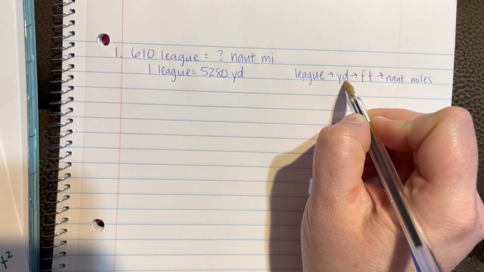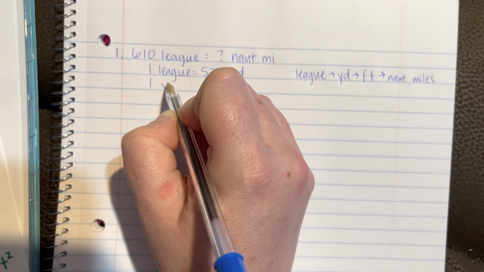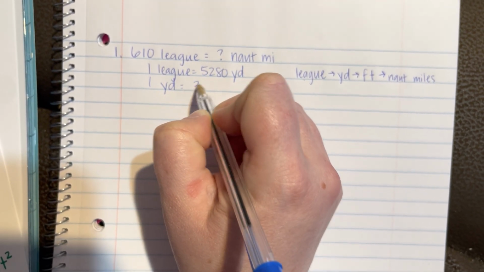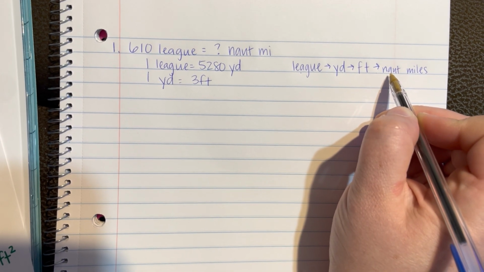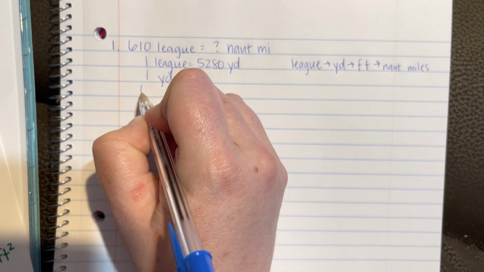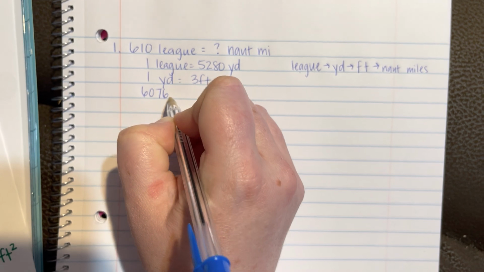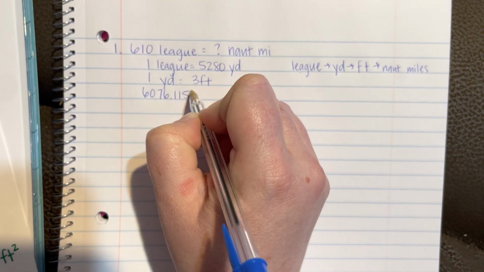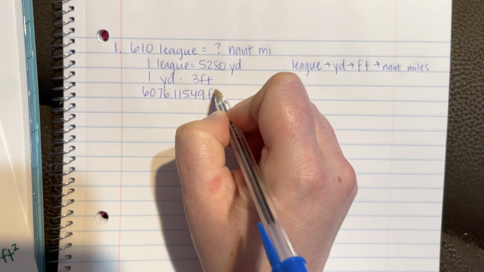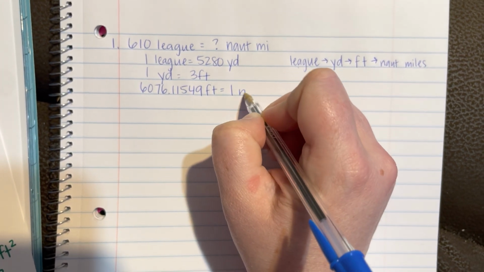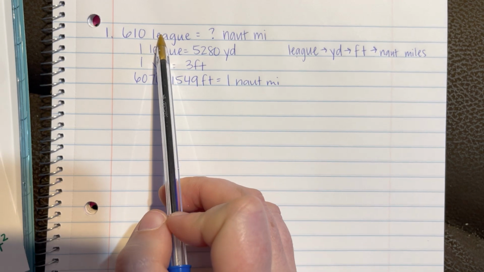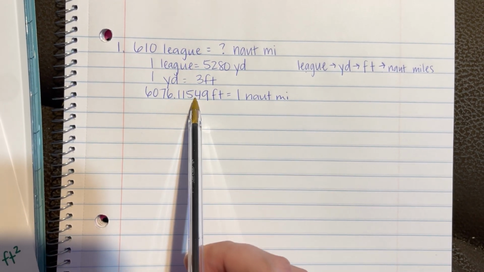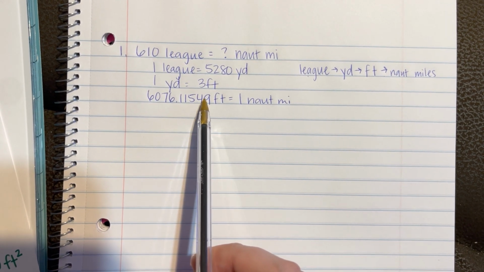Then the next arrow is yards to feet. I know that 1 yard is 3 feet. And then the last arrow is feet to nautical miles. And it told me that 6,076.11549 feet equals 1 nautical mile. Okay, so I have my given, unknown, and then the 3 things that I need to solve for that.